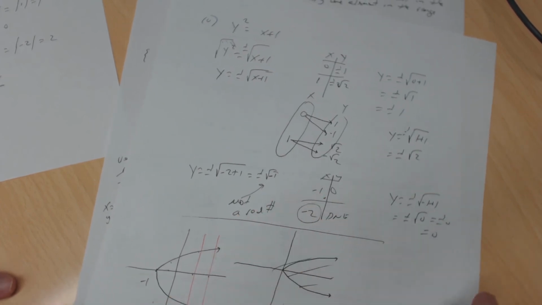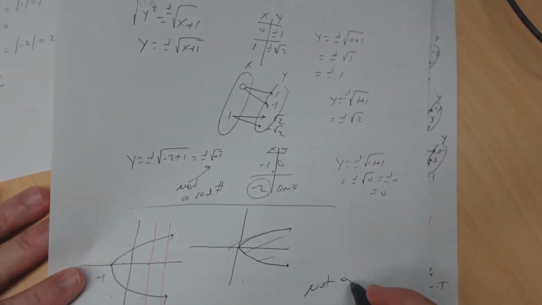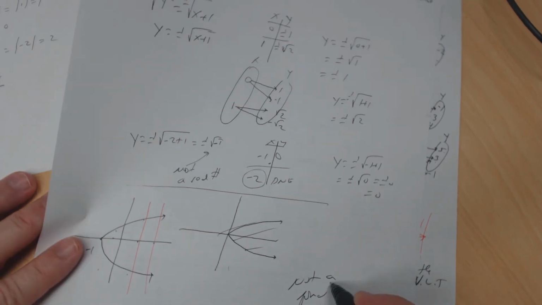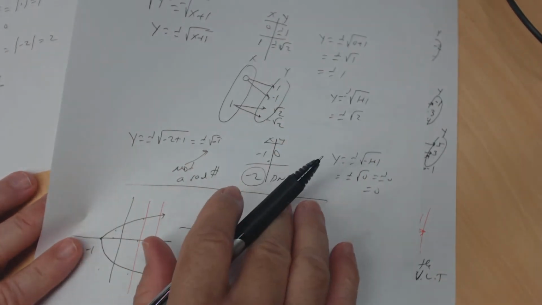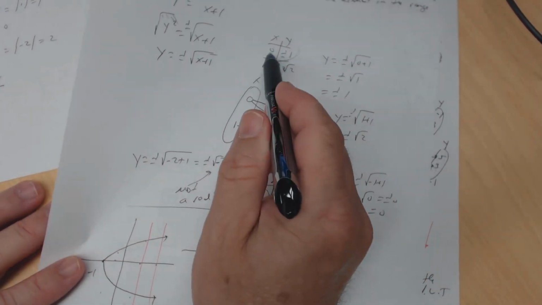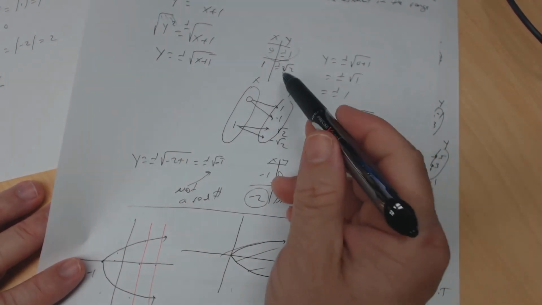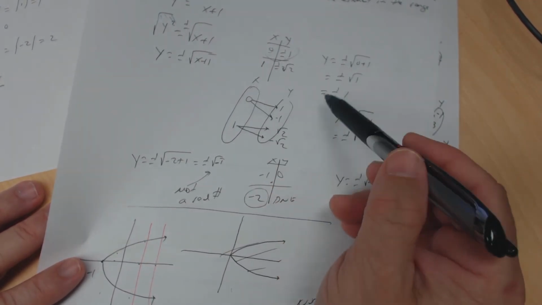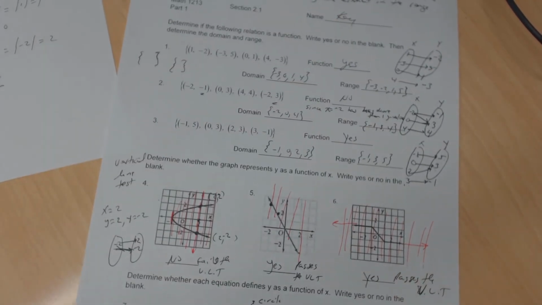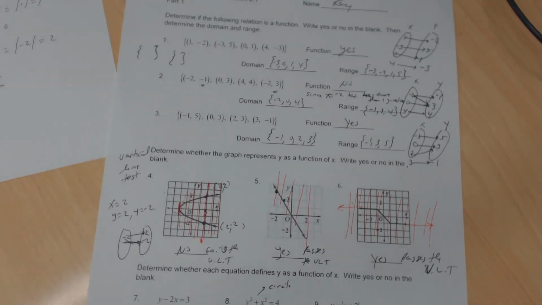Some of these are challenging, so go back and review this. Basically, this is not a function, and that would be your explanation. So you get y by itself, do a t-table. You could have stopped here right away. Just say when x is 0, y is plus or minus 1, done, not a function. I did this other stuff just to show you a little bit more information about this. So, not a function.